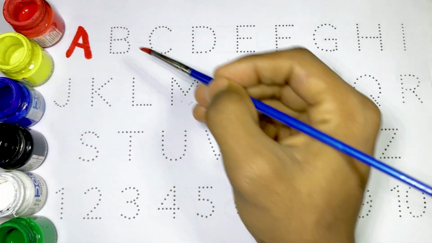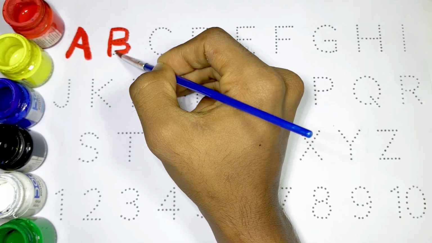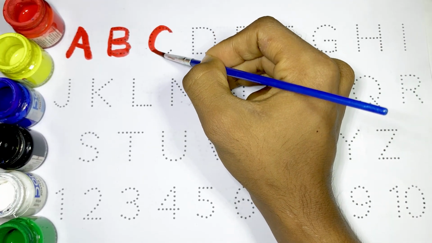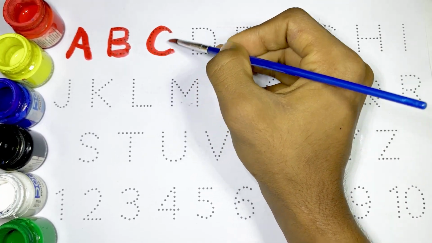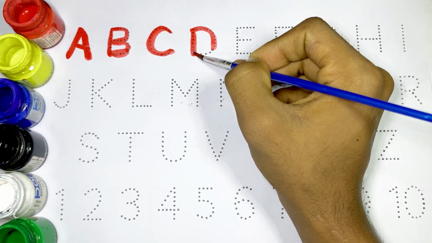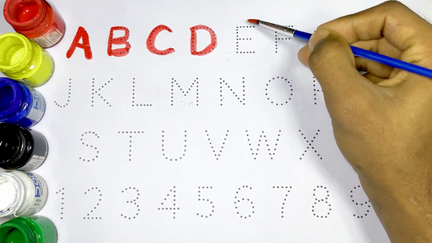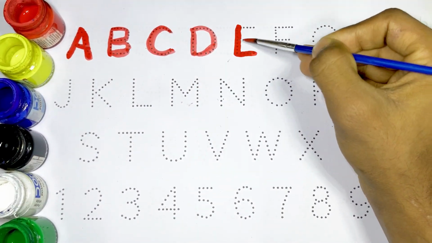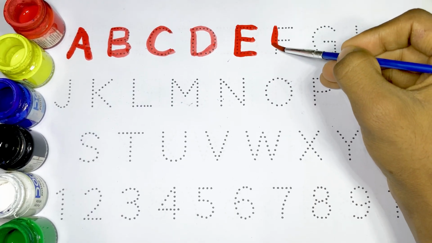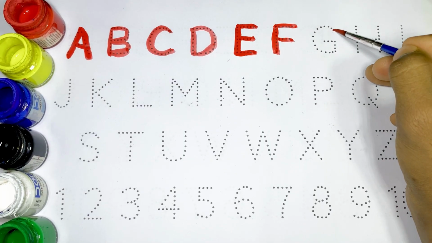A for aeroplane. B for bus. C for car. D for doll. E for egg. F for fan.